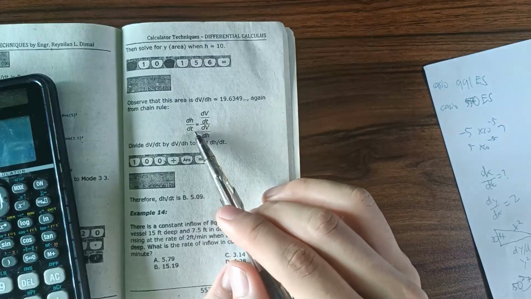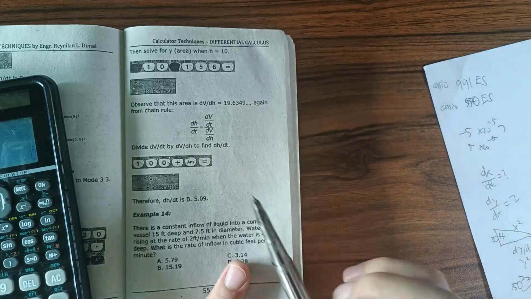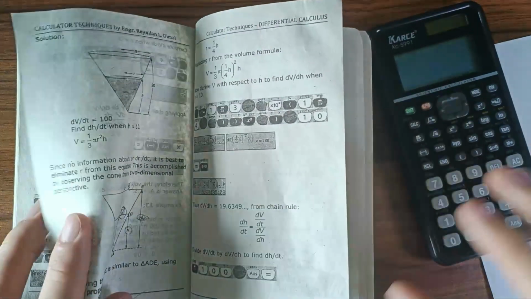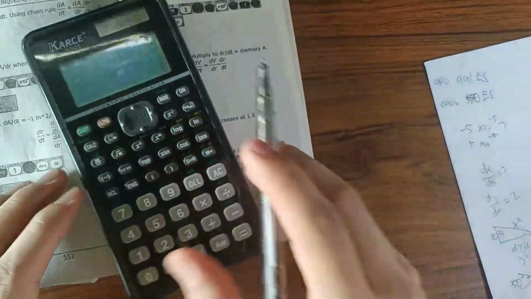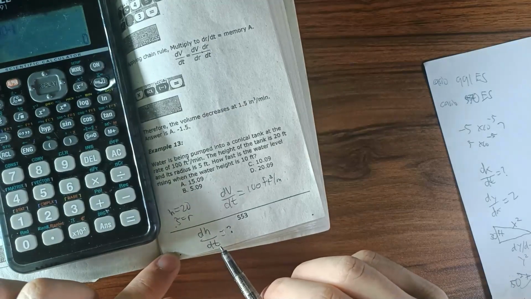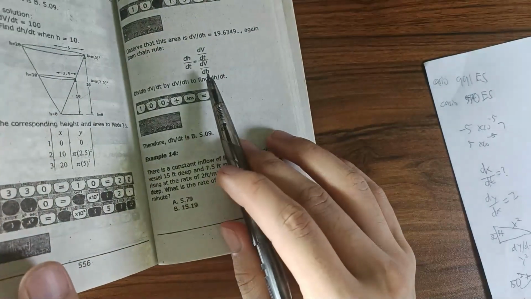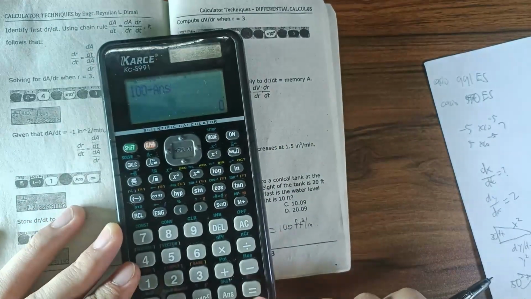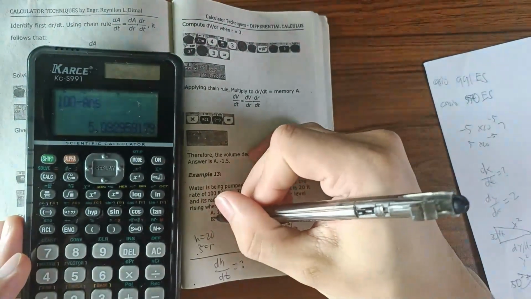To get the dh over dt, we will divide the dv over dt all over dv over dh. So our dv over dt is 100. So we type 100 divided by our dv over dh, ans, equals, that is our answer, 5.09.